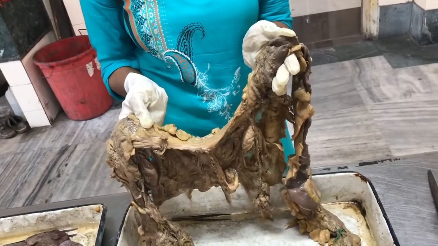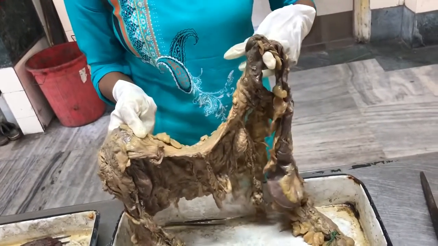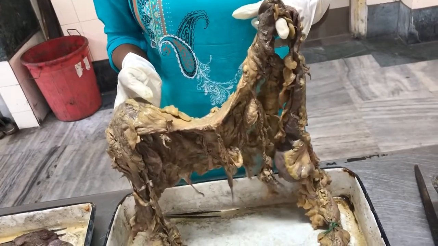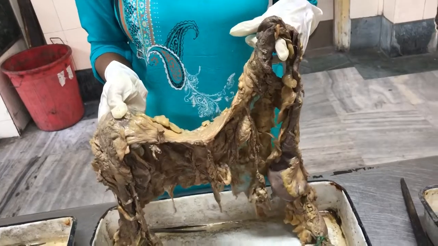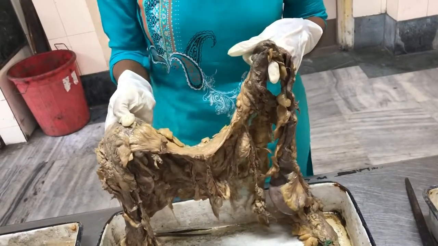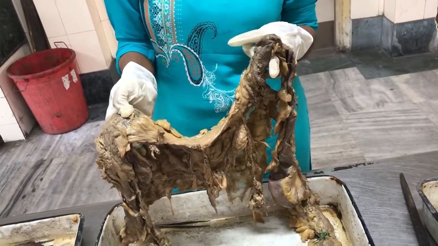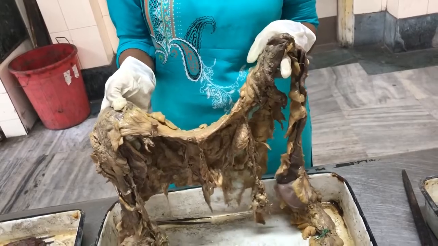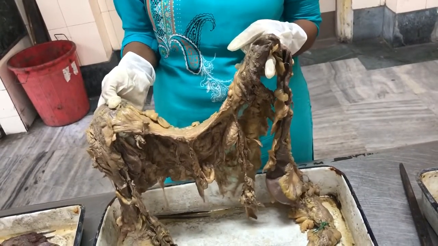The left colic flexure is more acute, more deeply placed and lies at a higher level than the right flexure. It is suspended from the diaphragm by a triangular peritoneal fold known as the phrenicocolic ligament, which passes below the lateral end of the spleen and supports the spleen from below. Now these are the very important points with regard to the transverse colon.